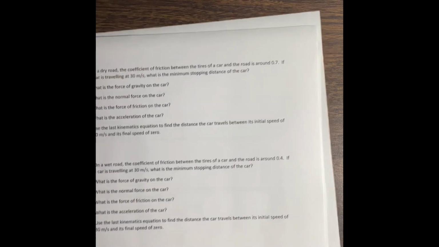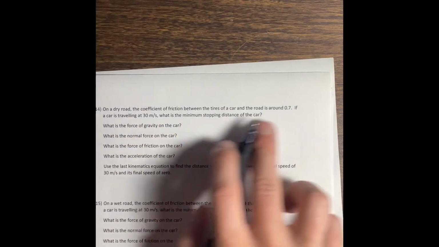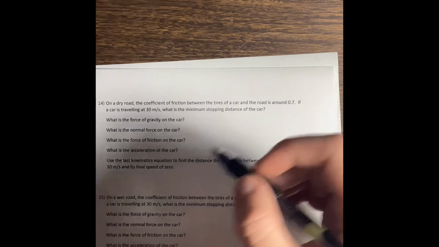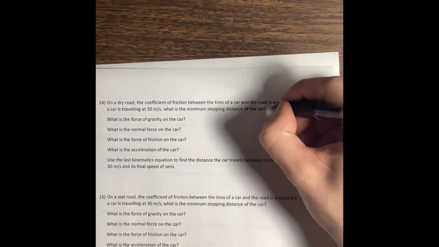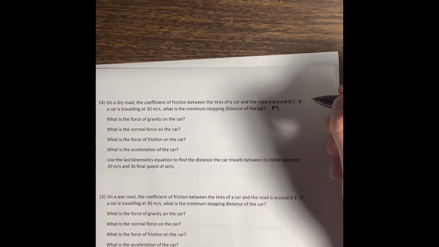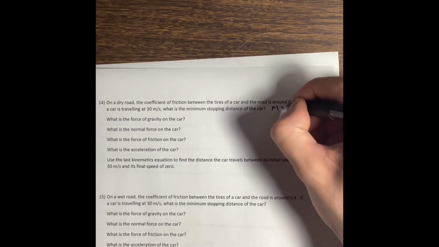So 14, on a dry road, the coefficient of friction between the tires and the road is around 0.7. The car is traveling at 30 meters per second. What is the minimum stopping distance of the car? All right, first, let's find the force of gravity on the car. We don't know our mass. We can call m equal to 1,000, or we can call m equal to 1. It's not going to change our answer because these things are going to cancel out at the end. So I'm just going to say m is equal to 1 for my car.